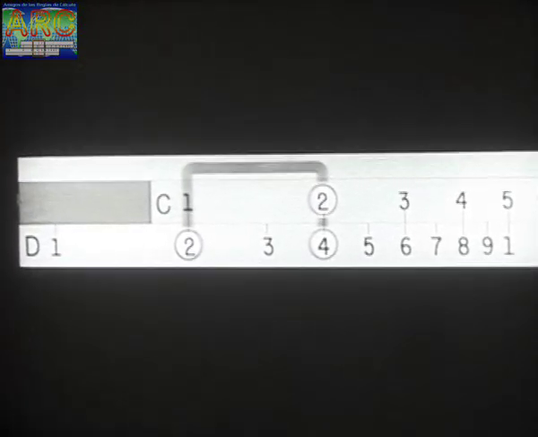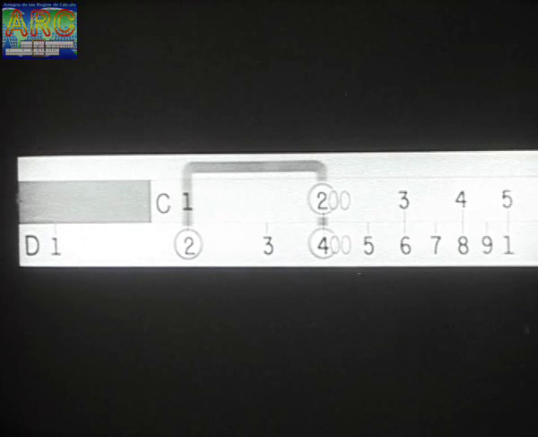Other ciphers may be read mentally as required by the problem. Thus, 2 times 200 equals 400. 20 times 200 equals 4,000.